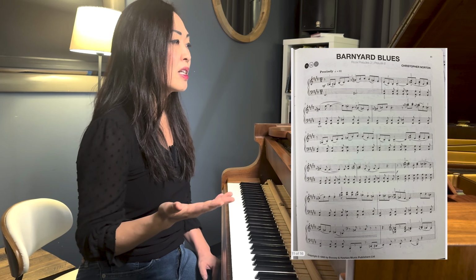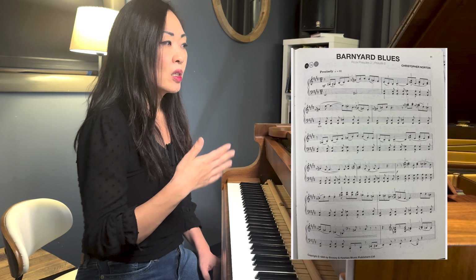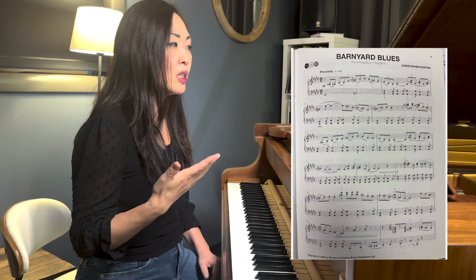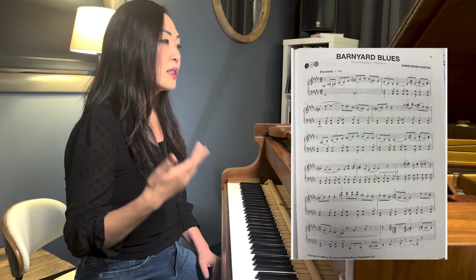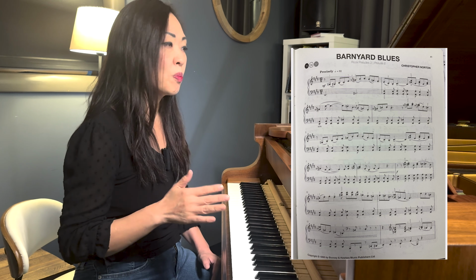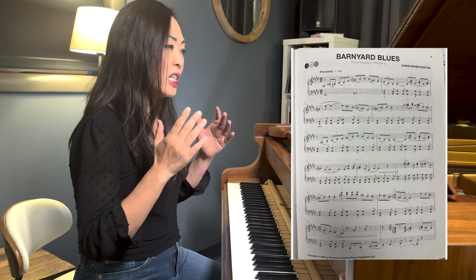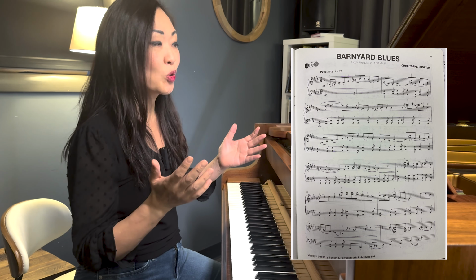In this example of Barnyard Blues by Christopher Norton, he actually uses 12/8. And the feel will be pretty much the same. Da da da da da da da da da da da. But why did he choose to do 12/8 instead of using 4/4 with triplets? I think it's because it's just easier to read when you have more notes to be writing in 12/8.